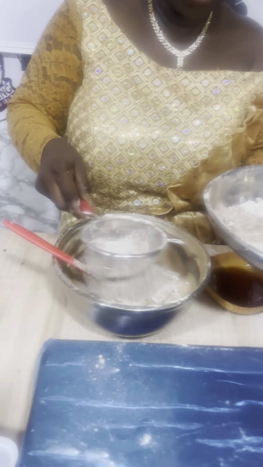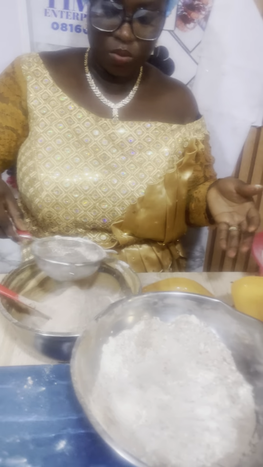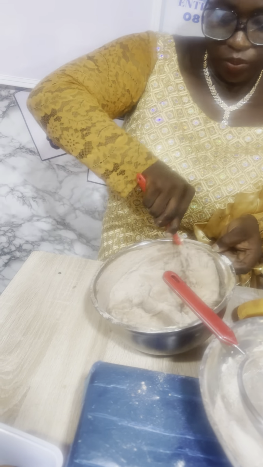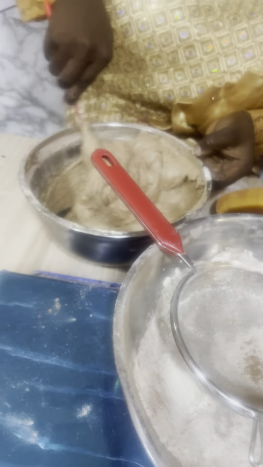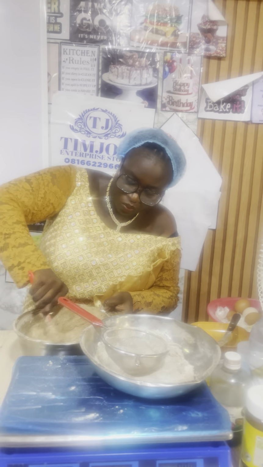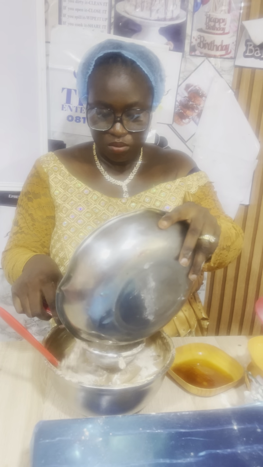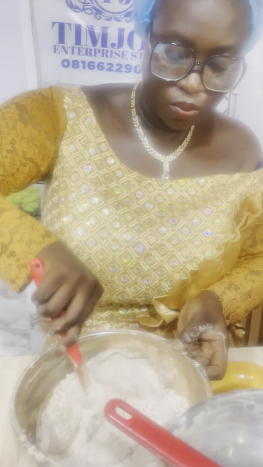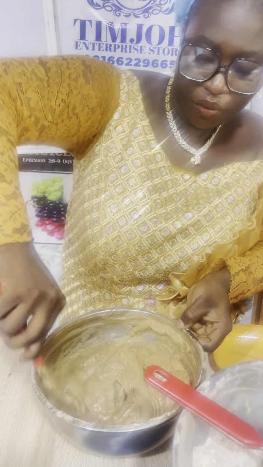My dry ingredients. And see the way it's becoming darker. Don't worry about this, it's the water.